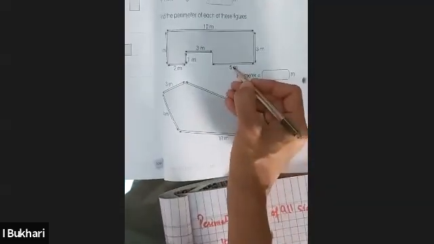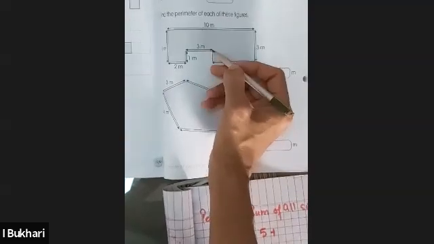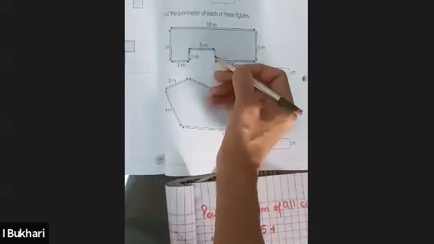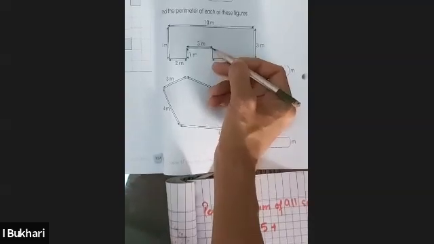Muntaha, you got tricked. After 5 meters, you forgot this side because they did not mention it. But this side exists.